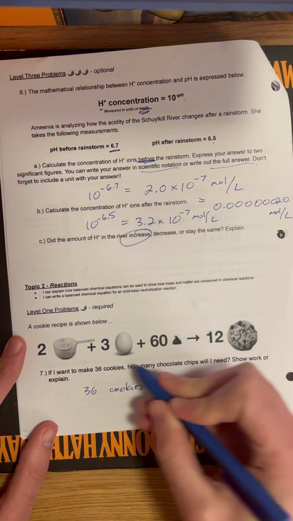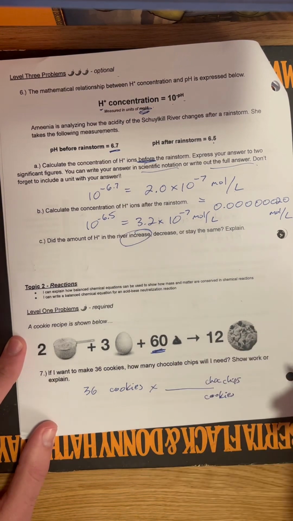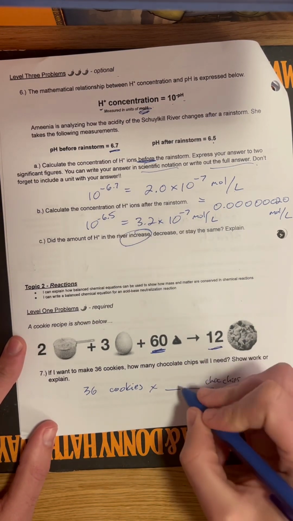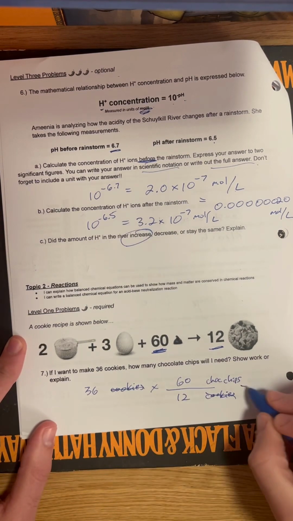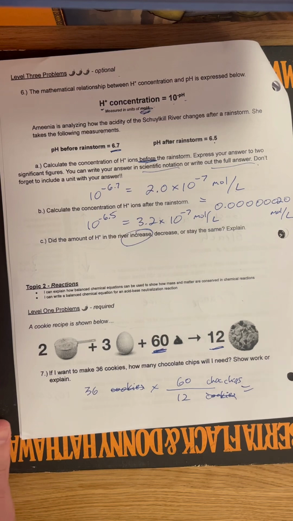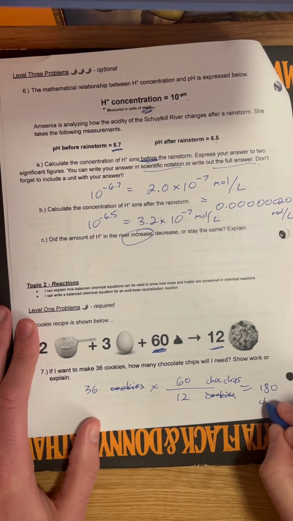And I would just look to my balanced equation for the numbers. There are 60 chocolate chips for every 12 cookies. So 60 over 12. See those cookies cancel out. Use my calculator. And it is 180 chocolate chips.